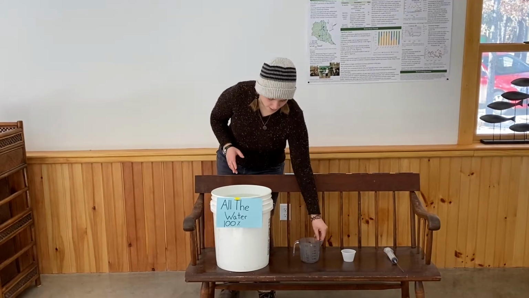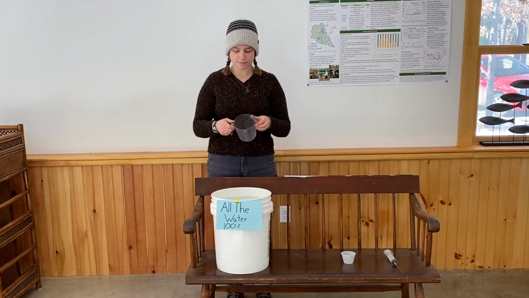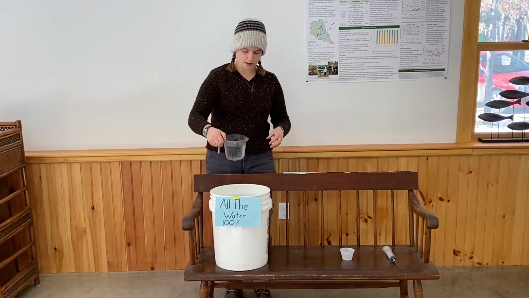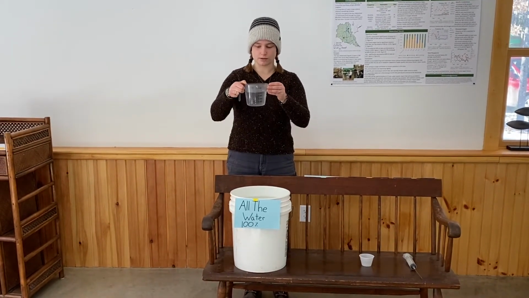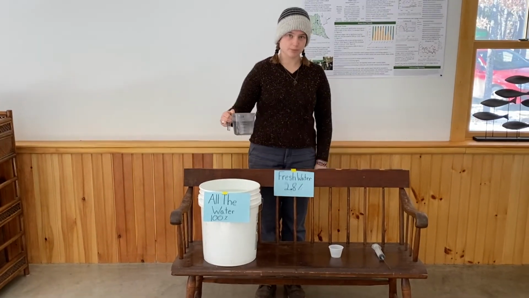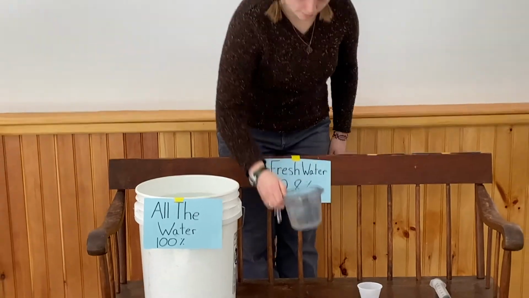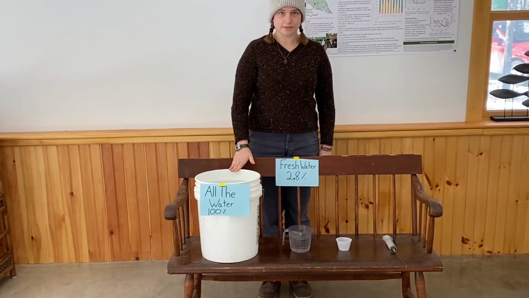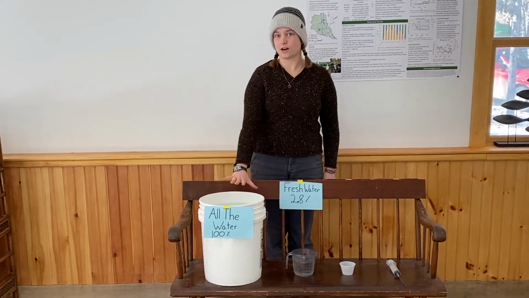The next kind of water that we're going to look at is fresh water. So we are going to be taking 2 cups of water out of this bucket. And this 2-cup measurement of water is going to represent the 2.8% fresh water that we have on Earth. So fresh water makes up 2.8% of the water, and the rest of it is salt water. So all of this is too salty to drink. This is our water in our oceans.